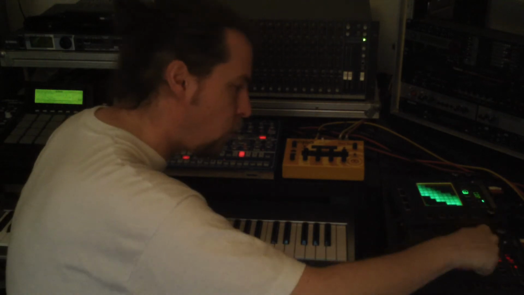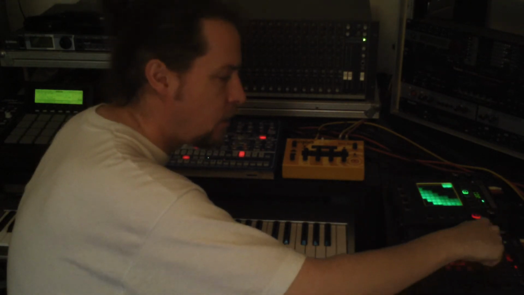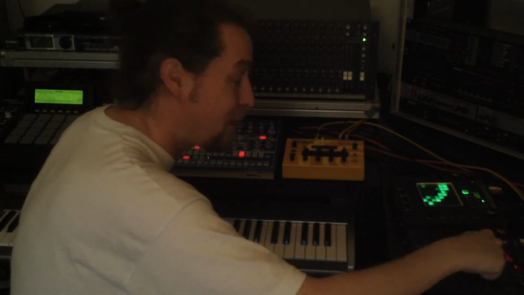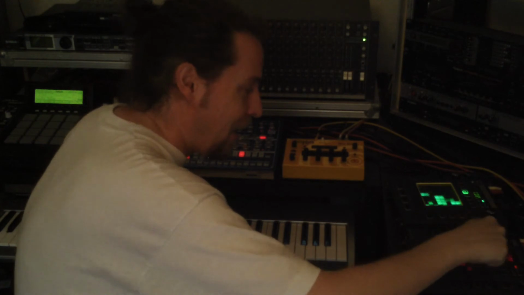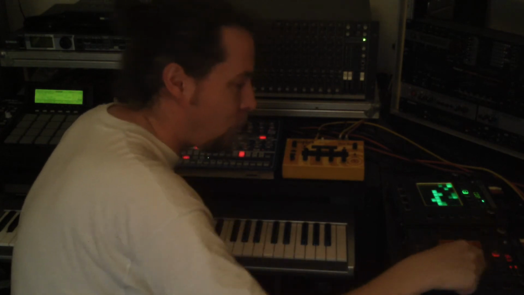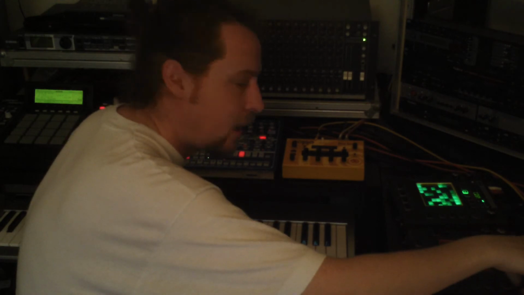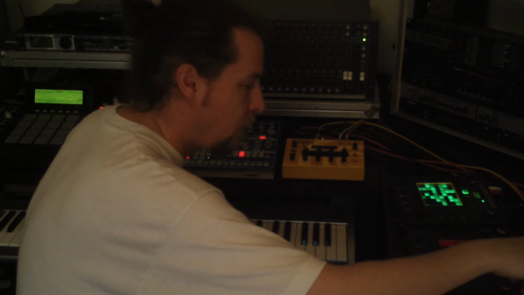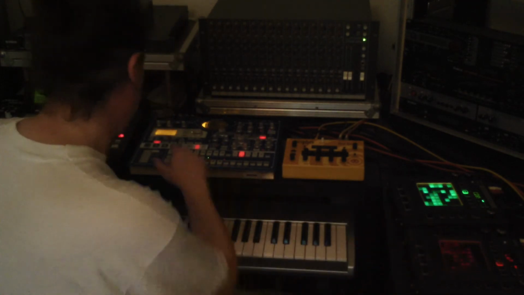So first thing you want to do is program change, either using the buttons or the program dial in the top right corner of the KP3. Okay. Alright, here we go.